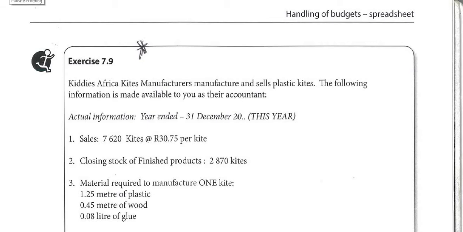Good day N6. Today we will be doing budgets on Excel, and the exercise we'll be looking at is exercise 7.9 Kiddies Africa Kites Manufacturers.